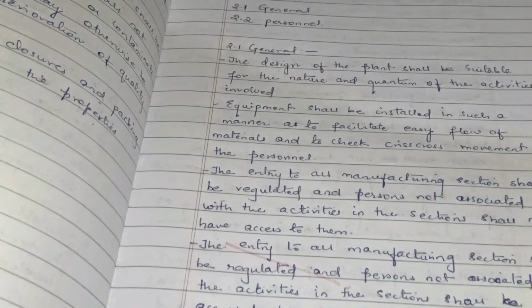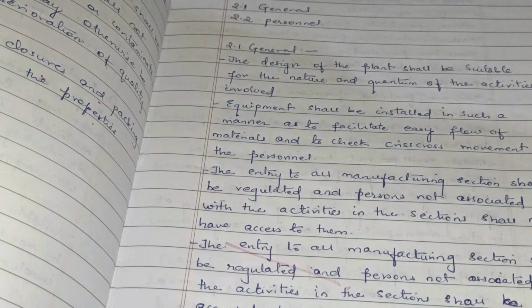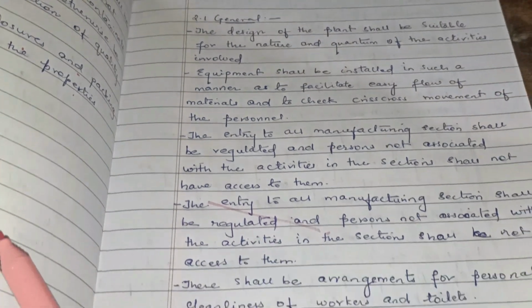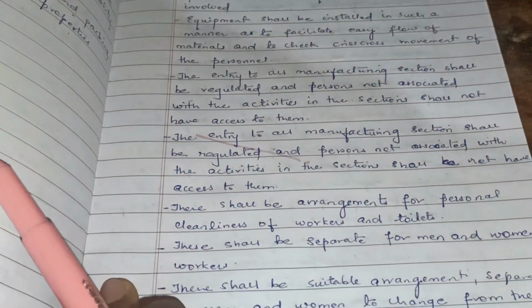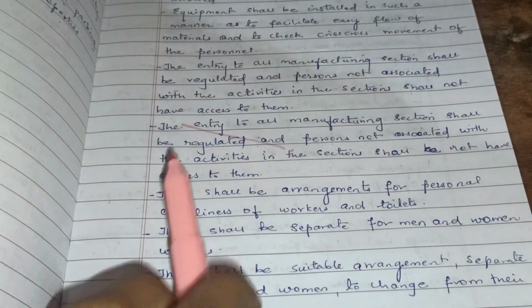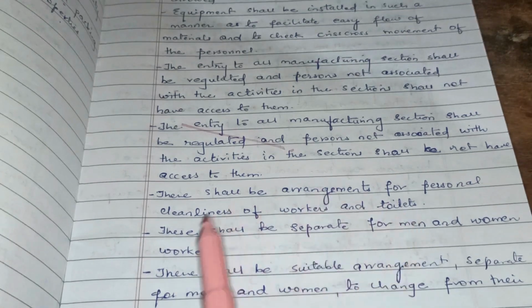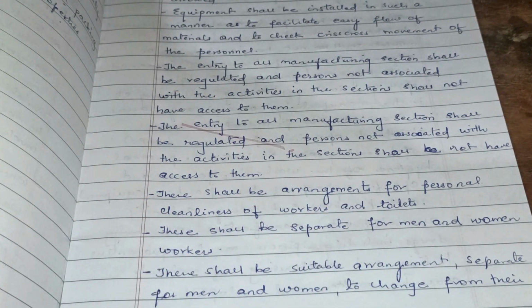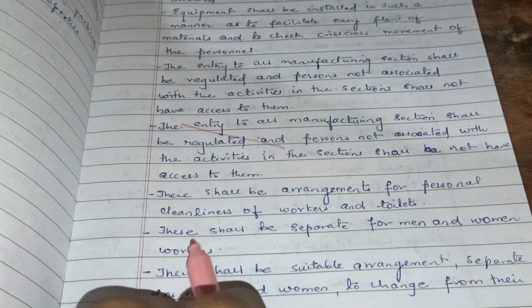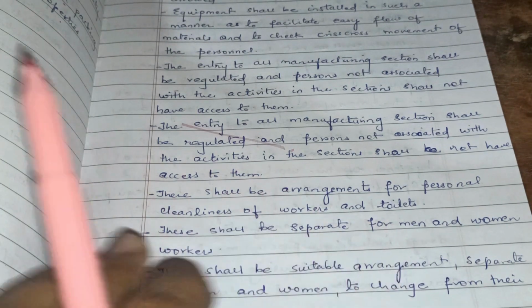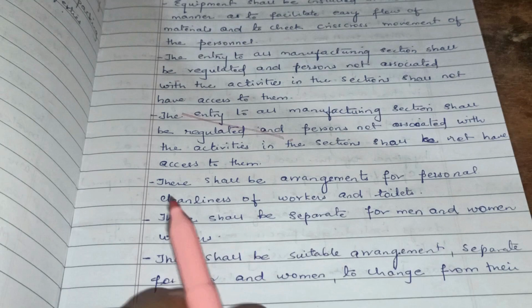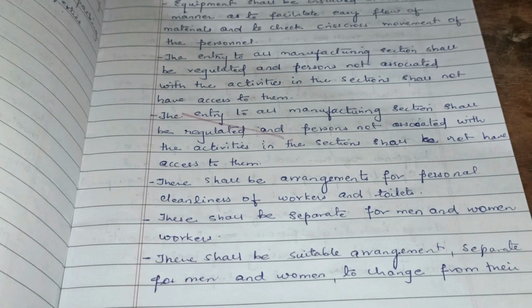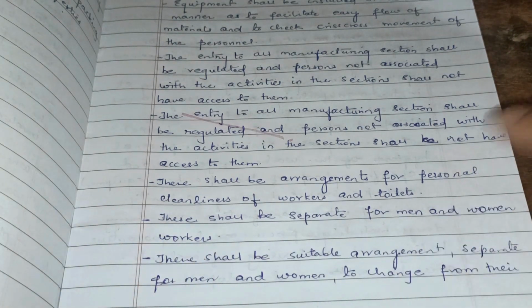There shall be arrangement of personal cleanliness for workers and toilets. So there should be a proper arrangement for cleanliness. And then there shall be a separate room for men and women workers. So there shall be separate rooms available for men and women workers.